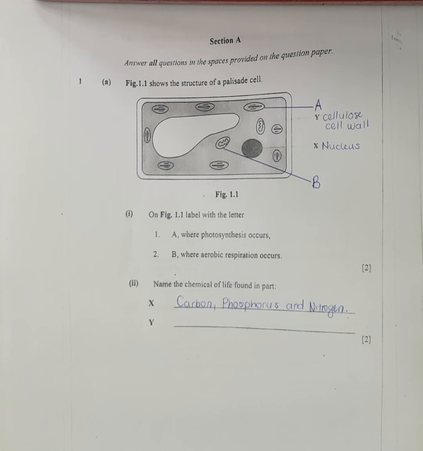It is containing long fibers of carbohydrates, including hemicellulose and pectin. So you should know that the carbohydrates are made up of carbon, hydrogen, and oxygen. So these are the chemical of life that we are going to find in Y. Let us move on to the next question.